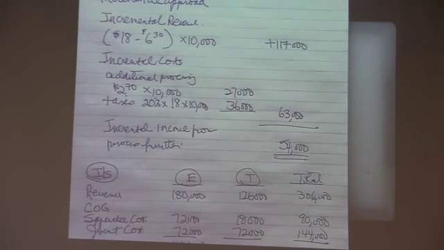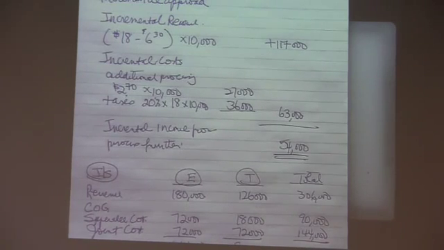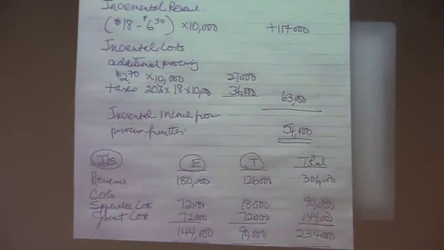And this one is 72 and 18 gives us 90. And this gives us 90 less is 36,000. This gives us 72,000. Now, that's the new profit.